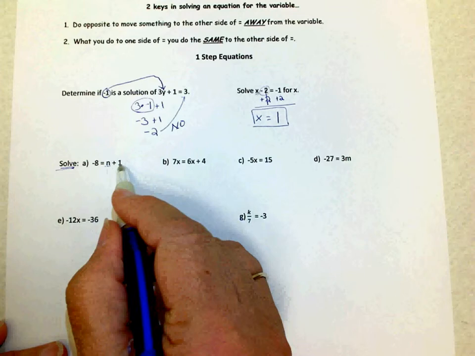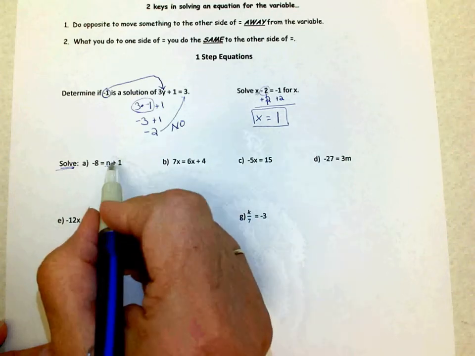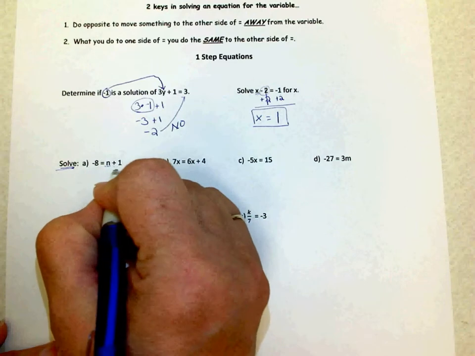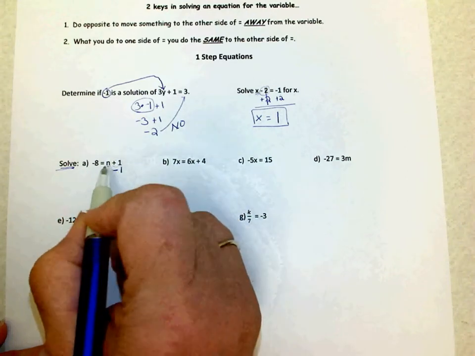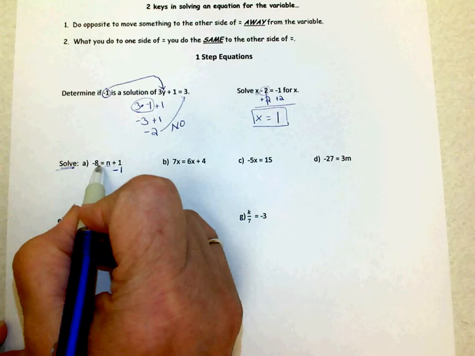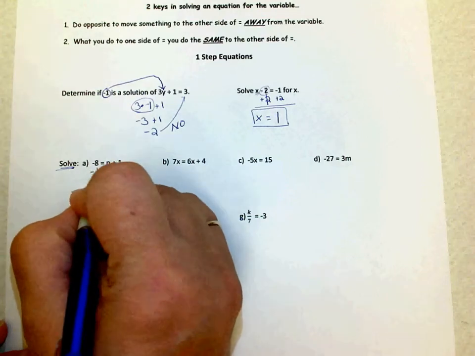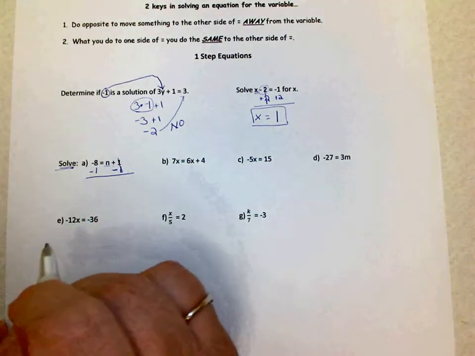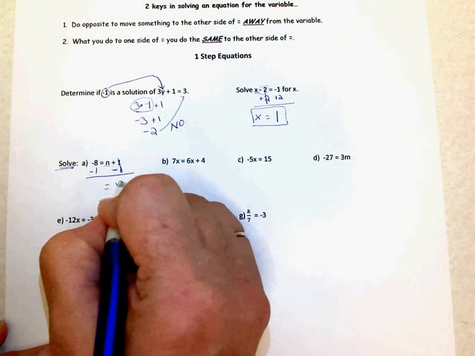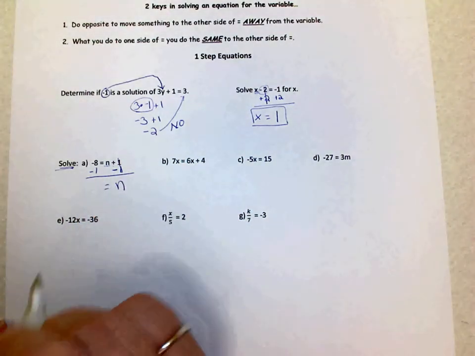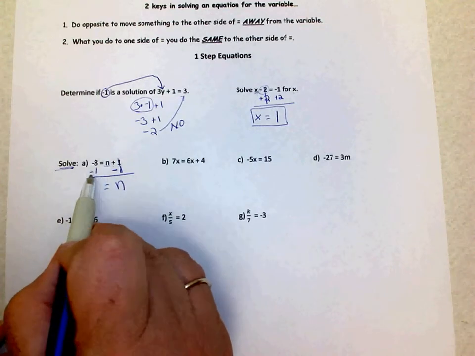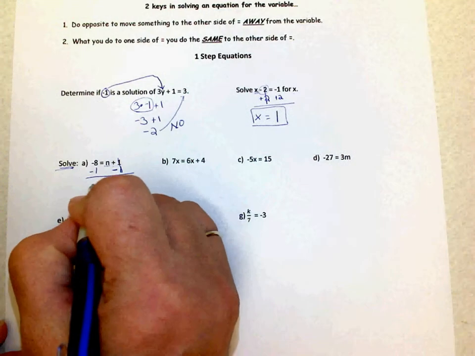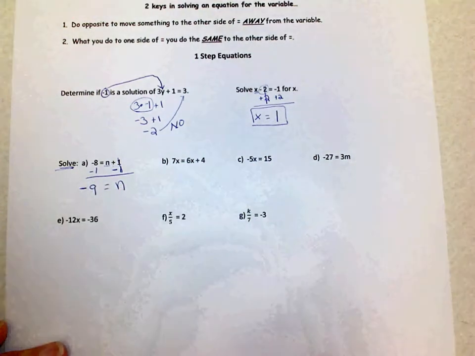So what keeps n from being alone? Well, a plus 1. The opposite of adding 1 is to subtract 1. And whatever you do to one side of equals, you've got to do the exact same thing to the other side of equals. 1 minus 1 goes away. That leaves only n on the right side. -8 minus 1, same signs. Add them and keep our sign.